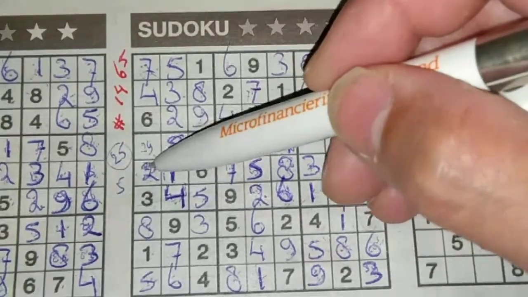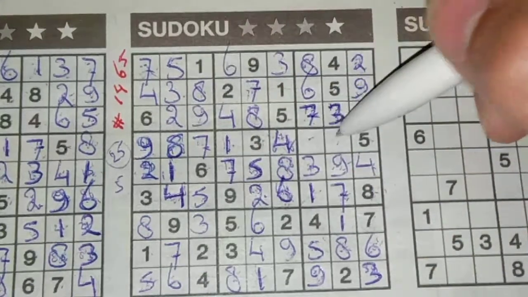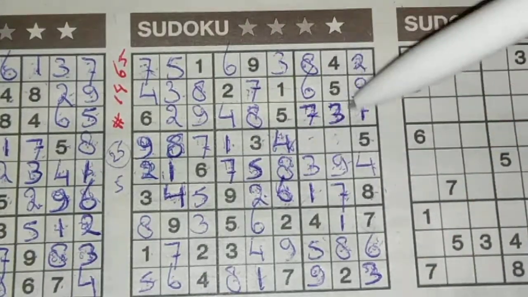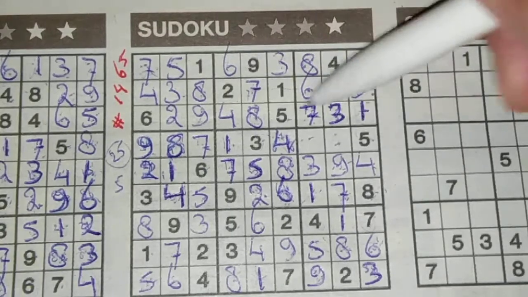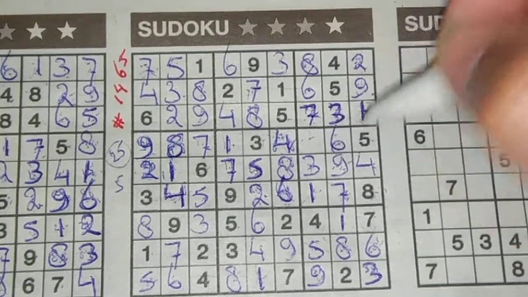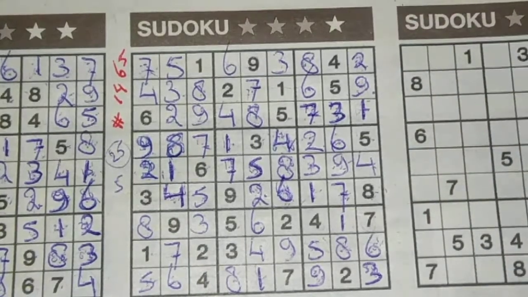1 number left in this big square for the number 9. And the final 2 numbers of this big square for the numbers 6 and 2. We have a 6 here, no 6 there. 6 should be here. And the 2 goes there. Finished in 16 minutes. Alright.